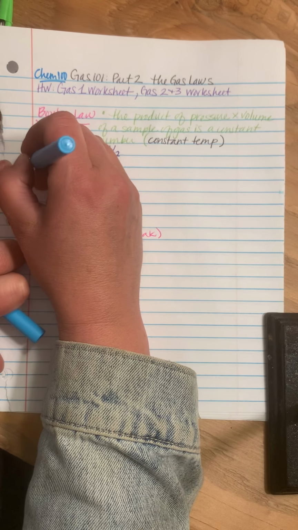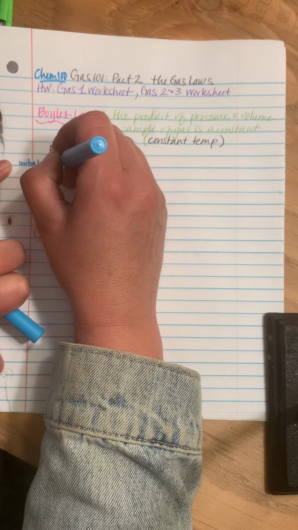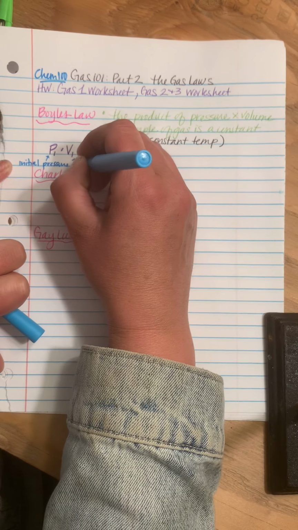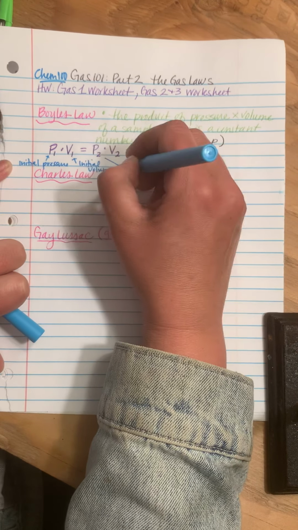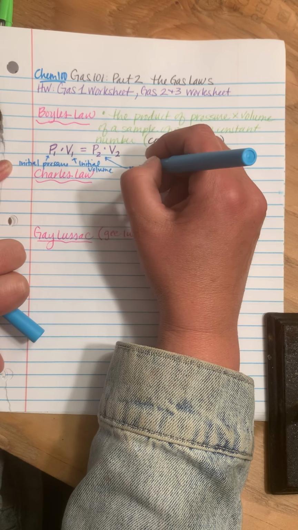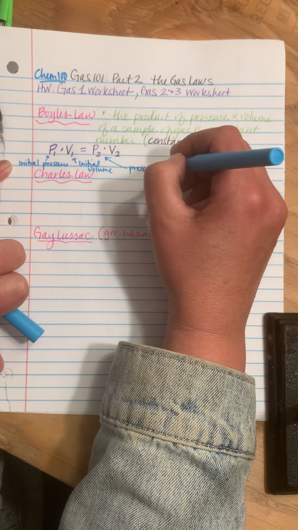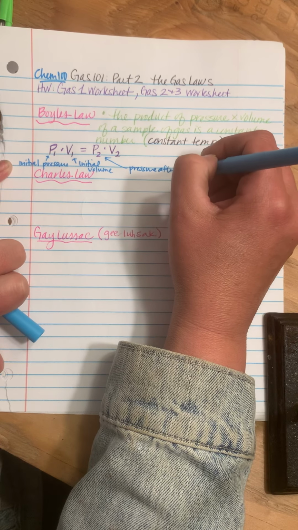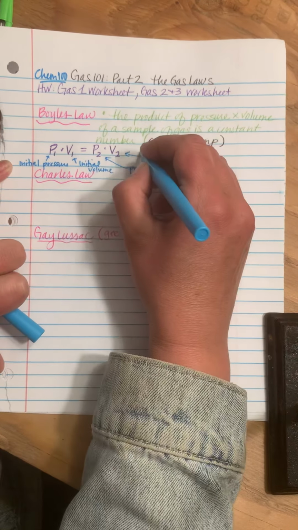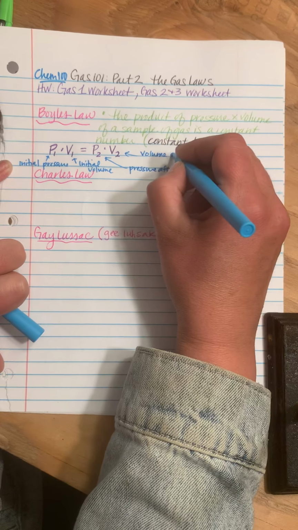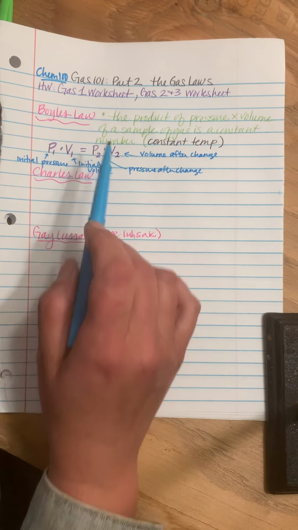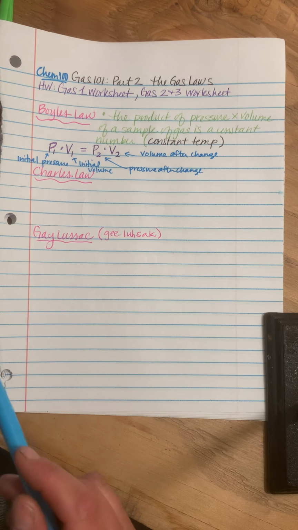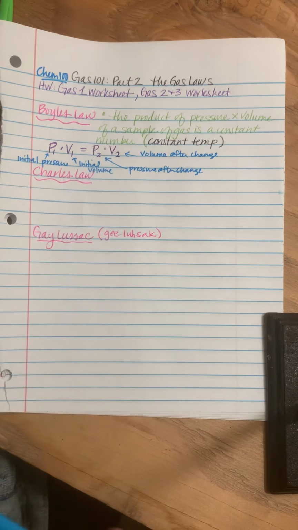P1 would be initial pressure, and V1 is initial volume. P2 would be pressure after the change, whatever change it is. And V2 would be volume after change. Okay, and so you can see it's a 4-variable system, and you'd always be given 3 of those 4 variables and be asked to solve for the 4th one.